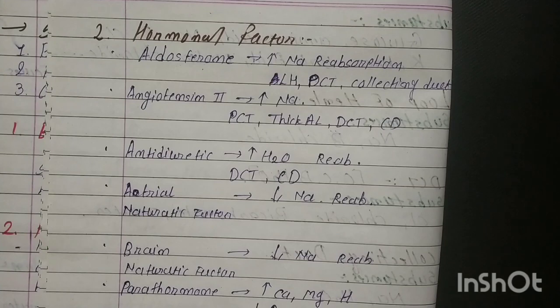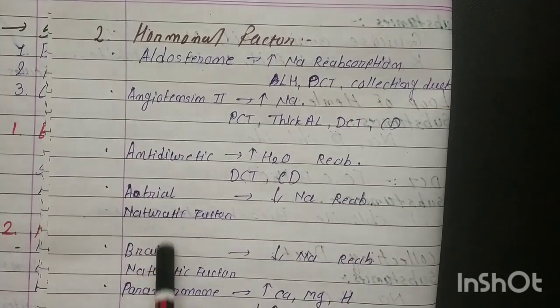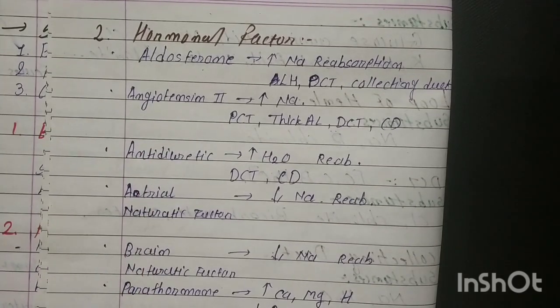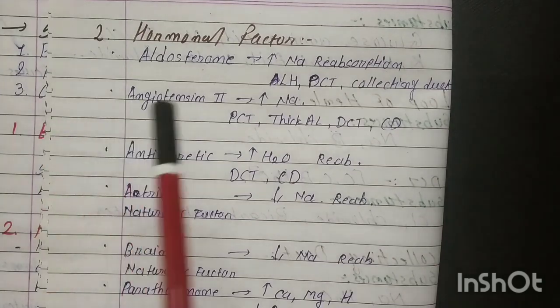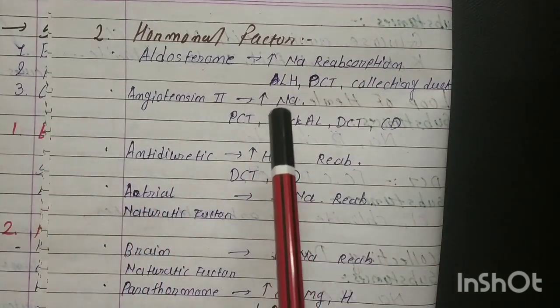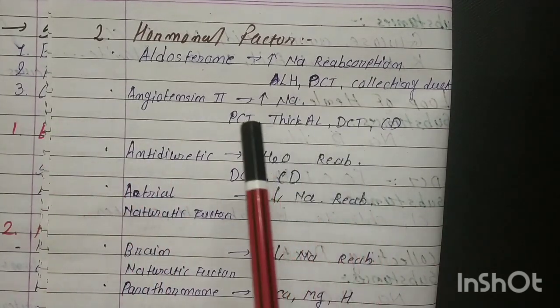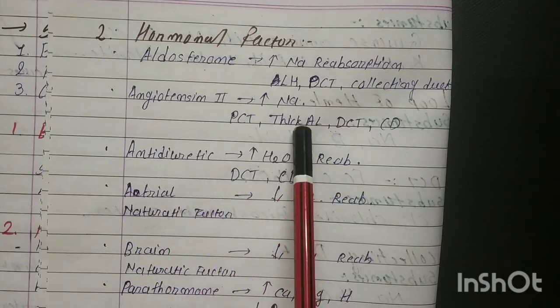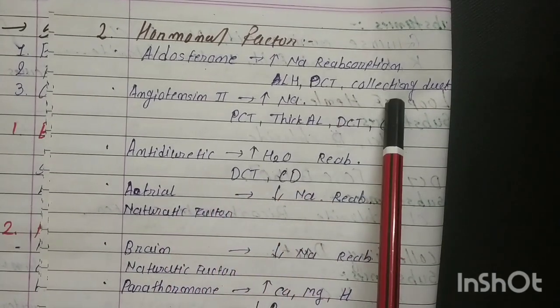Second factor is the hormonal factor. Hormonal factor means there are several hormones, just listed here, which are very important and contribute to the reabsorption of such substances. So let's see the first one. First one is aldosterone, which causes increased sodium reabsorption in the loop of Henle, proximal convoluted tubule, and collecting duct, right?